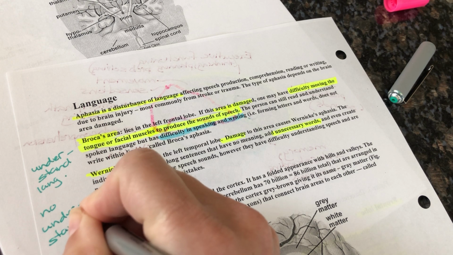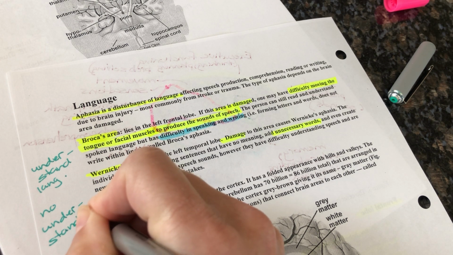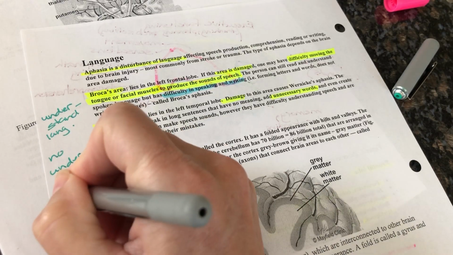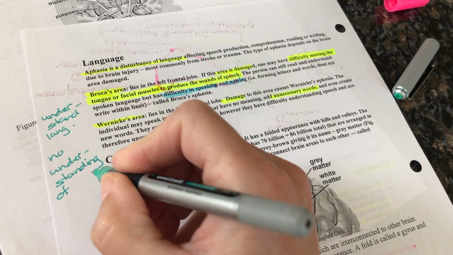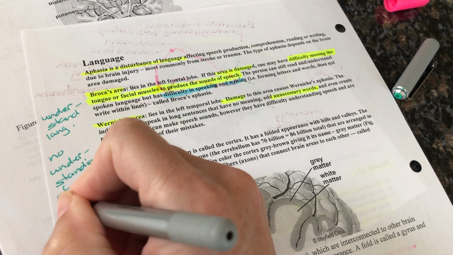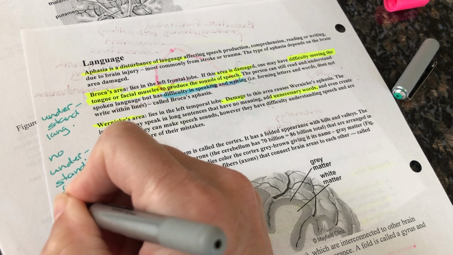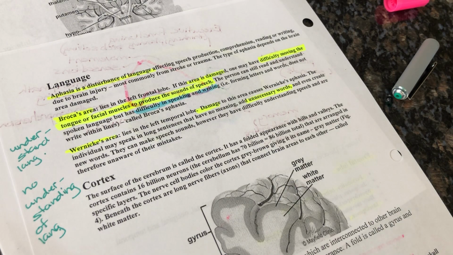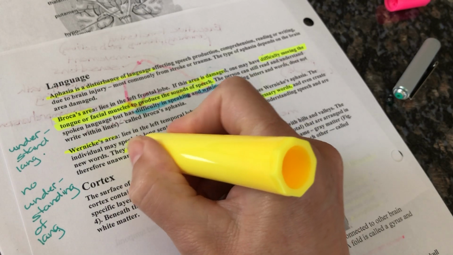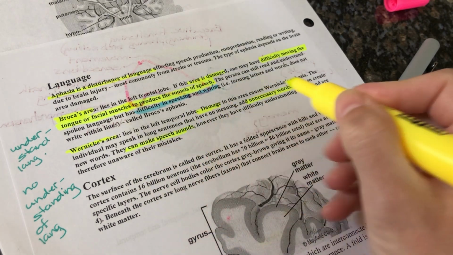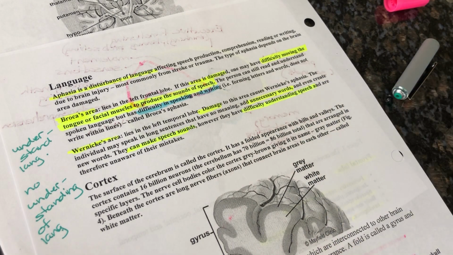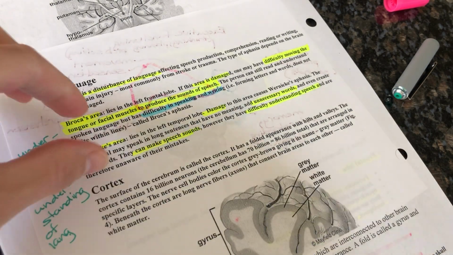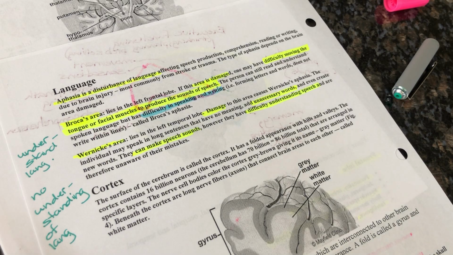However, the speech sounds, even though sometimes it's called a word salad, are correct according to the language. So the phonics, the phonetics are correct. So no understanding of language here, but the sounds can be made properly. They can make speech sounds, however, they have difficulty understanding speech. So these guys are like opposites, all right?